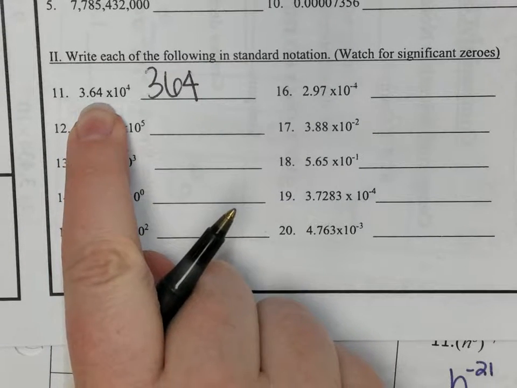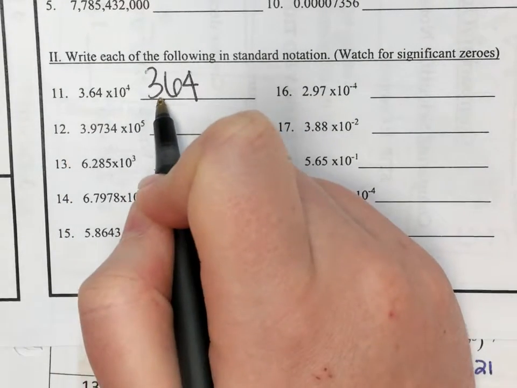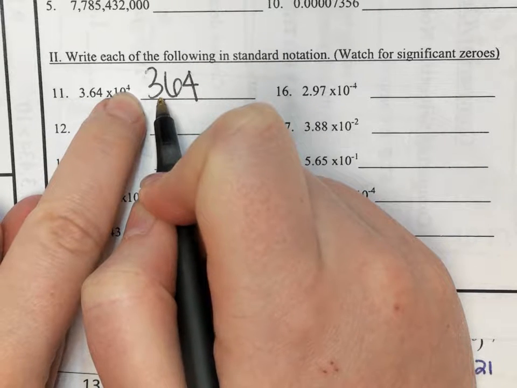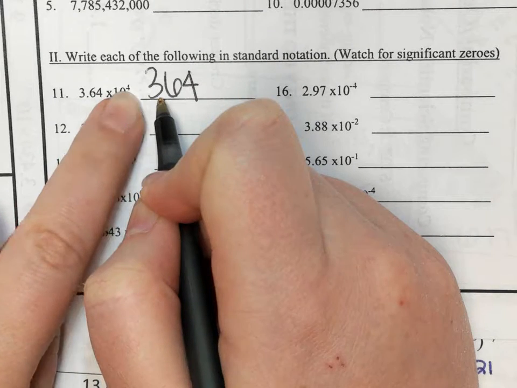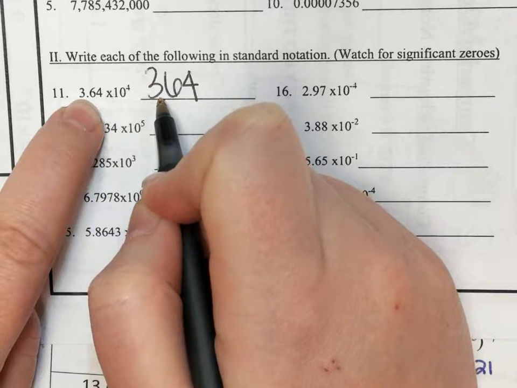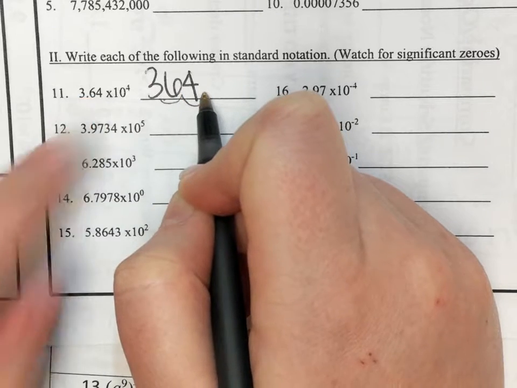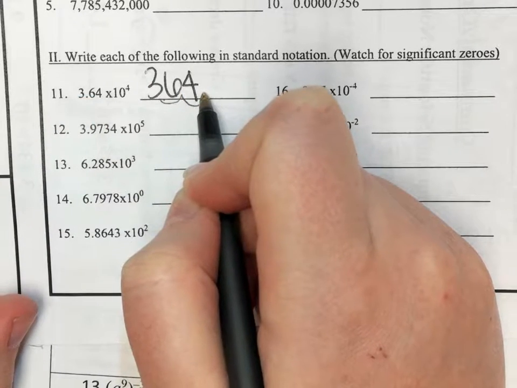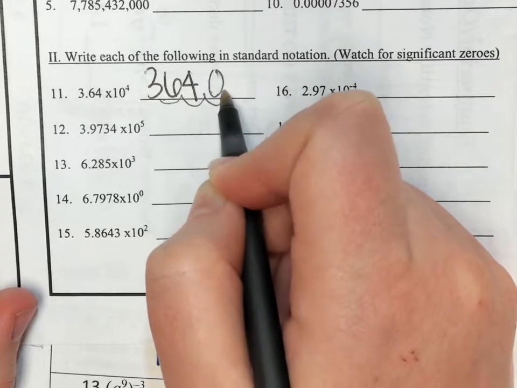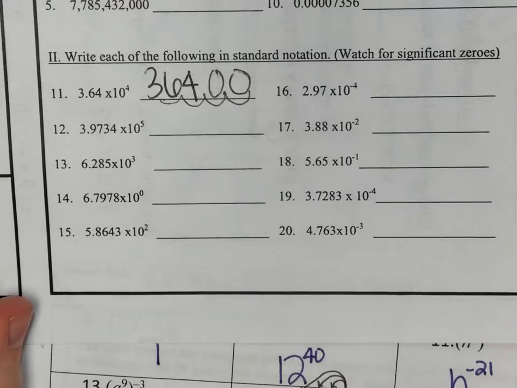Careful. Our decimal was right here. And it says exponent of 4. So how many places did my decimal move to get there? 4. So we've got to undo those 4 movements. So I've got to go 1, 2. I'm out of numbers. So if I move 3, I got to put a 0. And if I move 4, I got to put another 0.